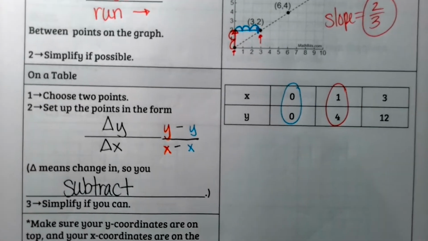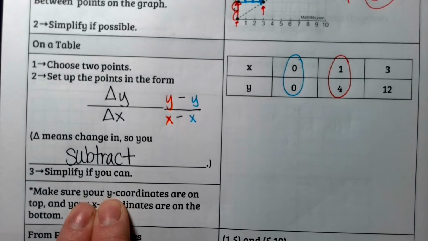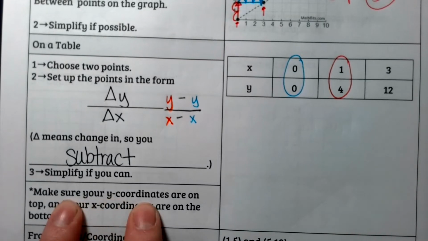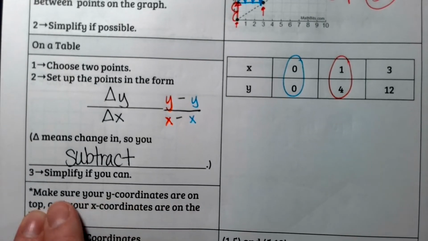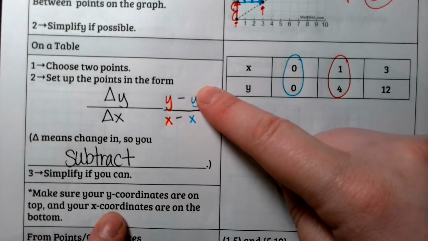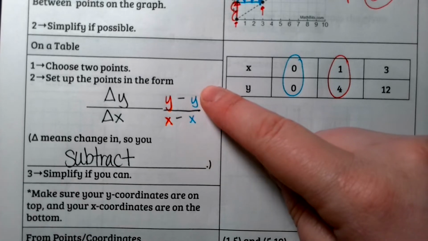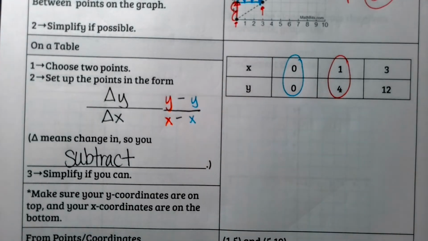Like it says down here, a common mistake that we see is that sometimes people forget your y coordinates must be on the top. Make sure that your y coordinates go on top, and x coordinates are on the bottom.